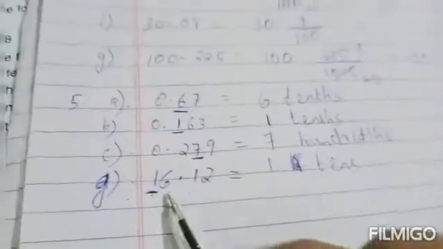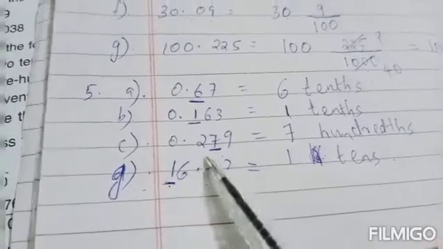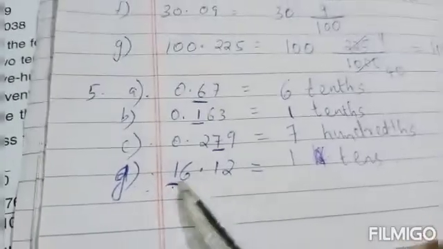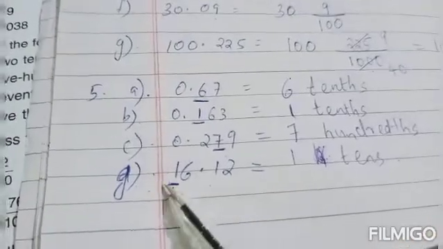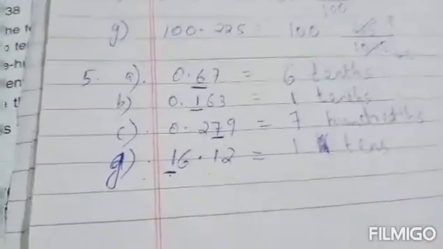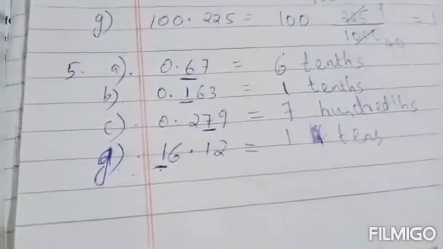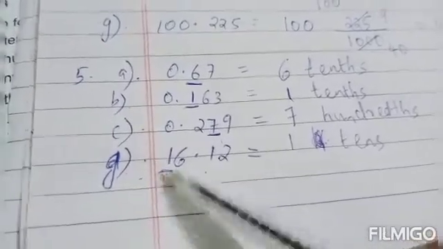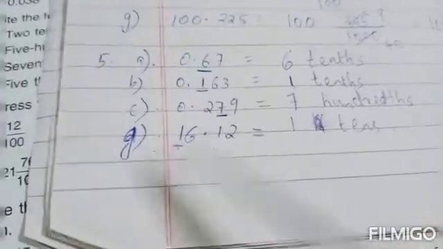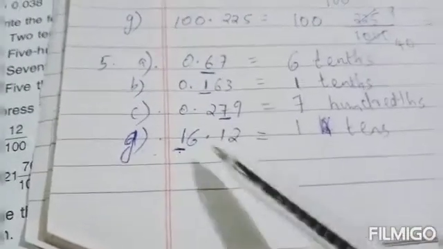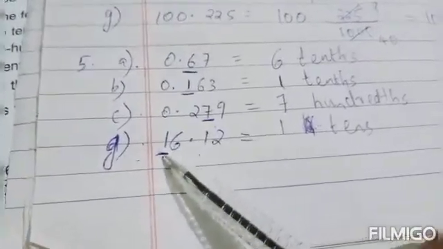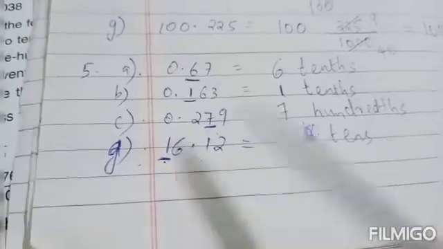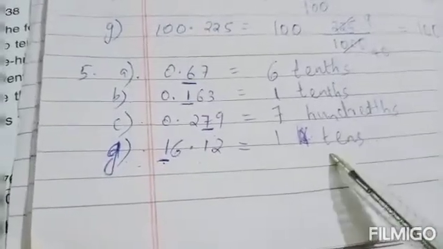Now G, 16.12. In that, this 1 is coming before the decimal point. So before the decimal point you can use the place values that we normally use. That is ones place, then tens, then 100, then 1000, then 10,000, like that. Okay, so 1 is in tens place. So the place value of this 1 will be 1/10.